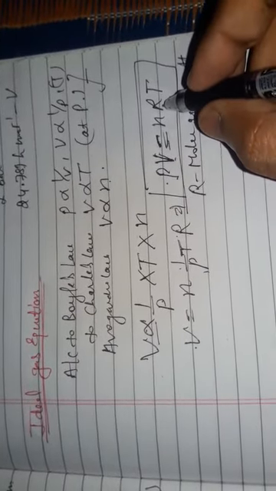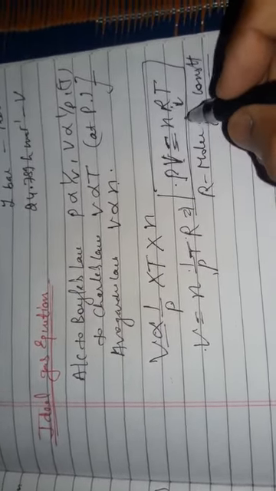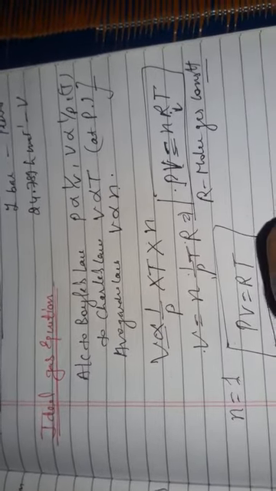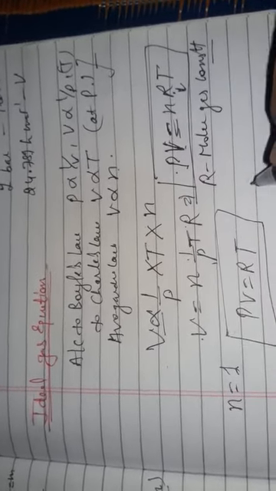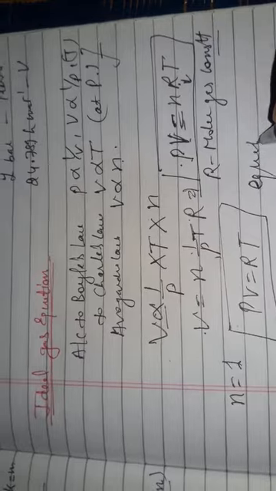Okay students, this is about the ideal gas equation. When you write the ideal gas equation for 1 mole of gas, you can just place n is equal to 1, and PV is equal to RT. This is the ideal gas equation for 1 mole of a gas. Okay, and this gas equation is called an equation of state. The ideal gas equation can be called an equation of state.